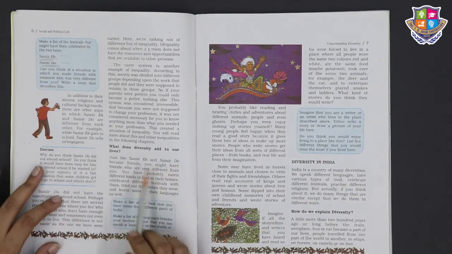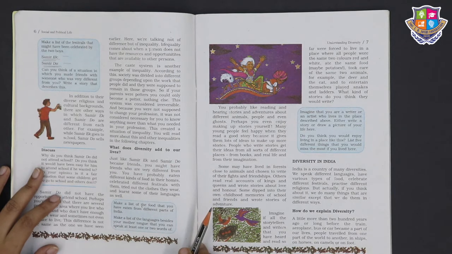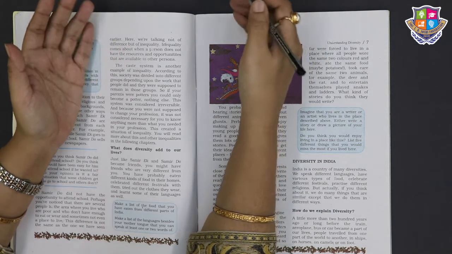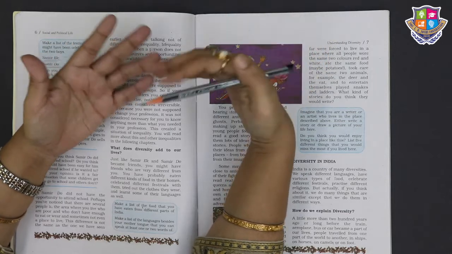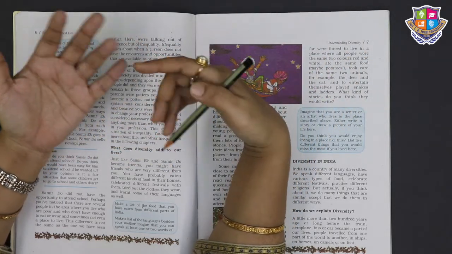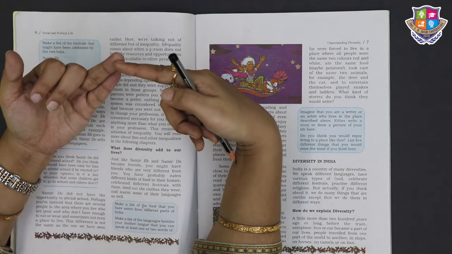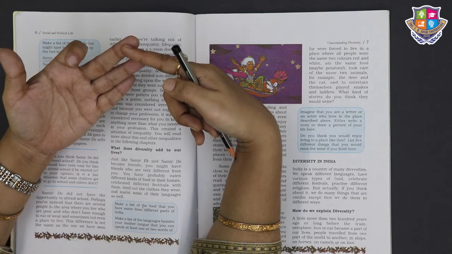Just like Samir Ek and Samir Do became friends, you might have friends who are different from you. You have probably eaten different kinds of food in their homes, celebrated different festivals with them, tried out the clothes they wear, and learned some of their languages as well. So, when we make friends, we don't see whether our friends belong to the Muslim community or the Hindu community, or what kind of foods they have. What we do is try to learn from them. We try to learn their language, their food. We try to make their dishes. Then we also try to wear their dresses, traditional attire.